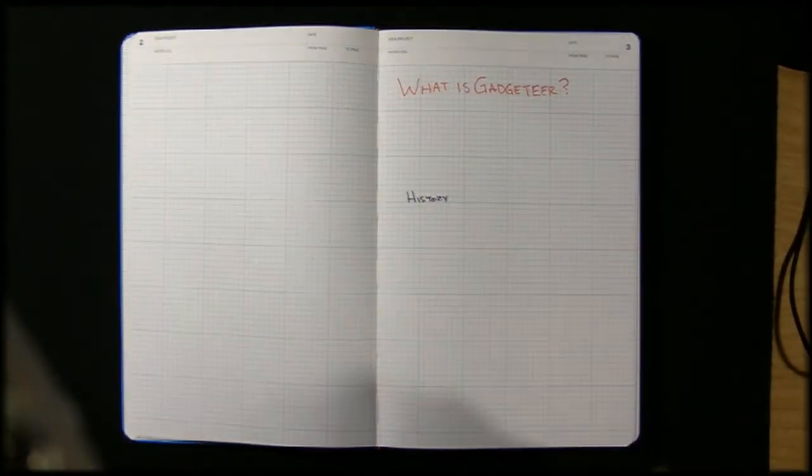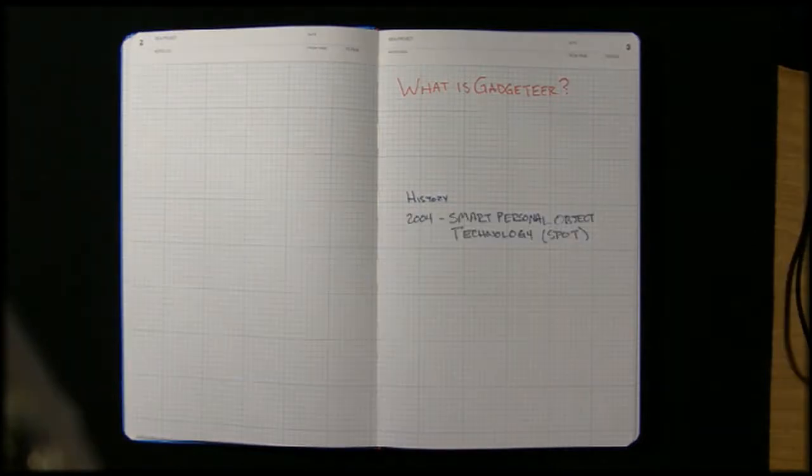So let me give you a brief history and let you understand where Gadgeteer got its roots. Back in 2004, Microsoft came out with a technology called Smart Personal Object Technology, or SPOT for short. It was first implemented in a watch called the Spot Watch and in some other small appliances such as coffee makers.